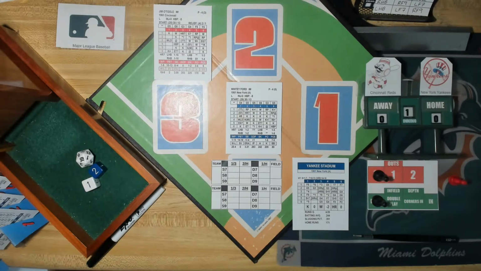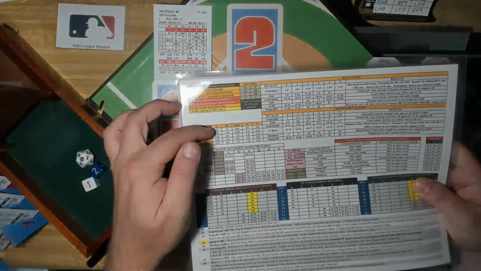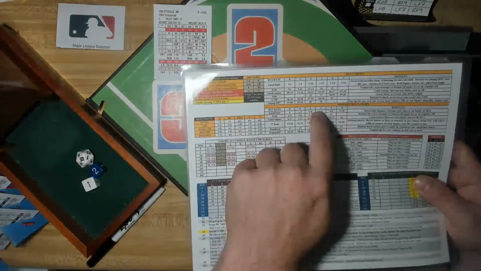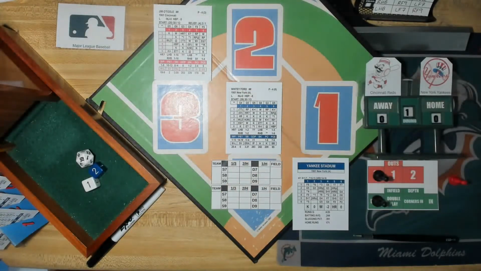There are only two charts, I should say, that Inside Pitch uses to resolve plays, and that is the bunt chart and the squeeze bunt chart. These are the only charts that Inside Pitch uses to resolve a play. Everything is off the cards and the dice. So there are no charts to look up. Everything is on the cards for you. That's one of the special things about Inside Pitch.